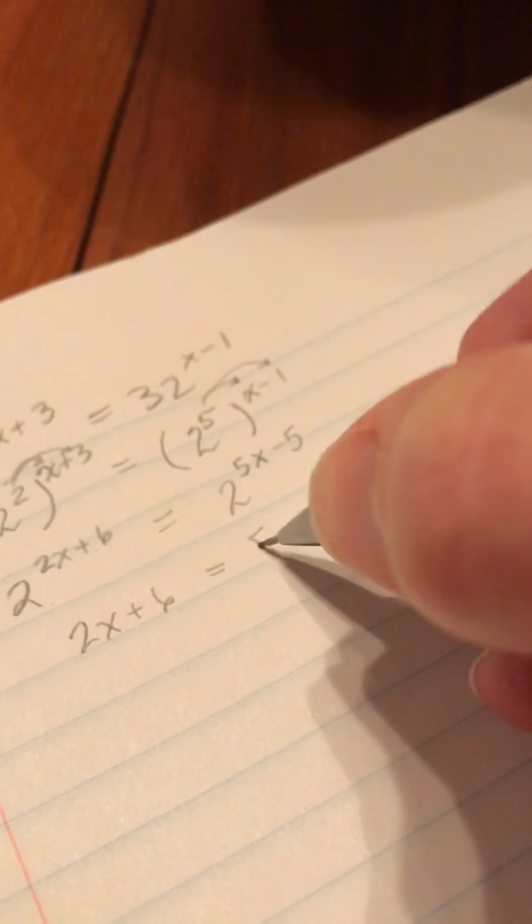Number 57. Number 57 says solve for x. 3 to the 2x plus 1 equals 7 to the x. All right, those you can't write as the same base.